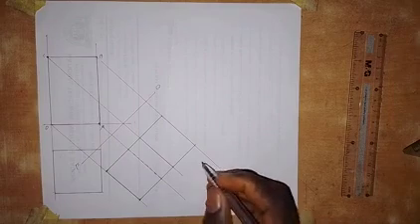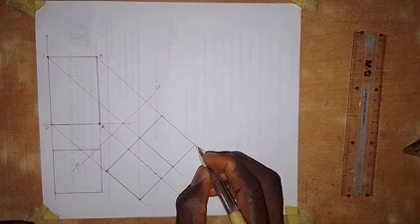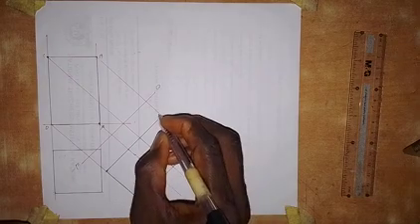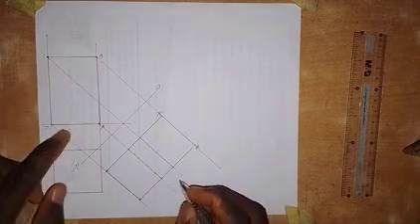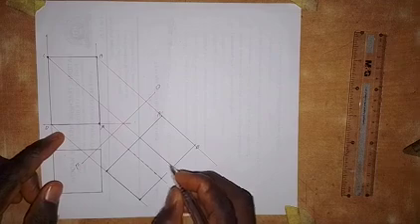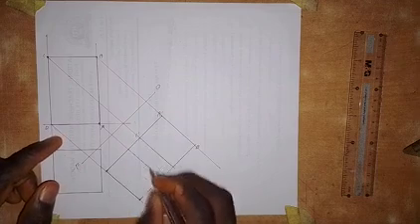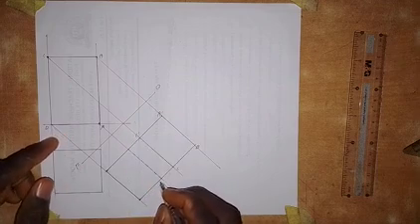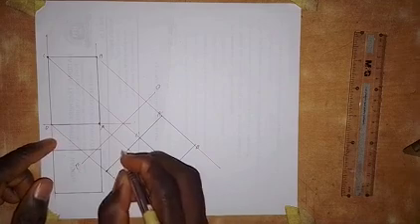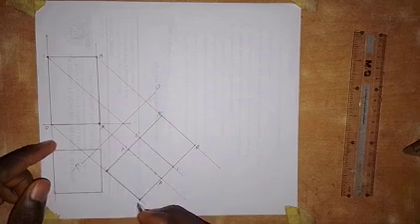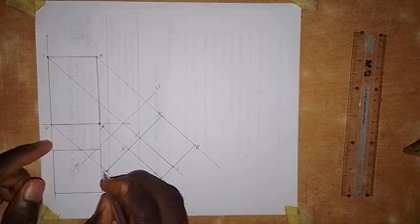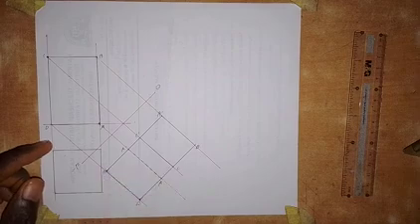So I'm going to label this point. This point I will label it point B, while this point I will call it point B prime. This point here I will call it point C, while this point I will call it C prime. This point is point A, and this point I will call A prime. Then this point is point D, while this point I call D prime. So let's take note of this labeling that I've done.